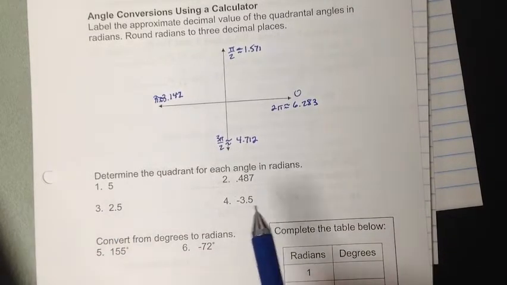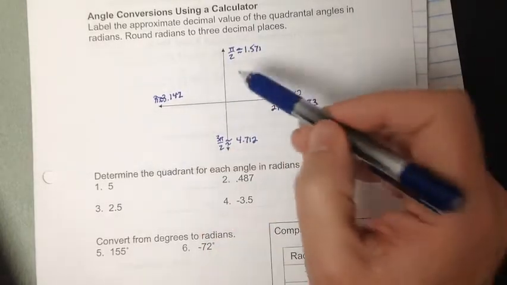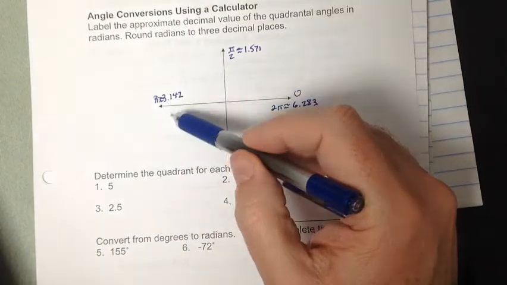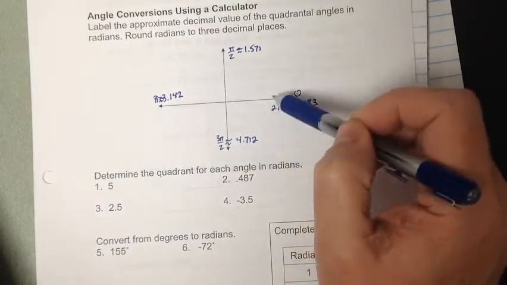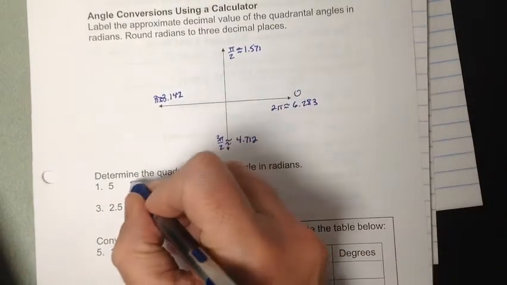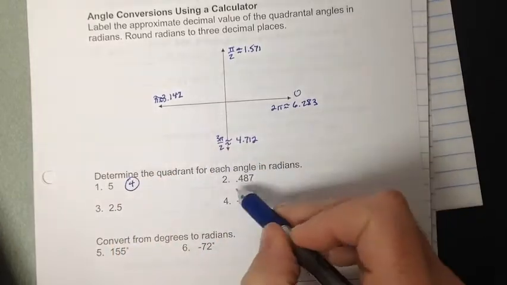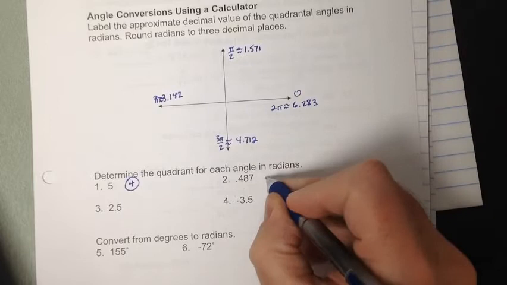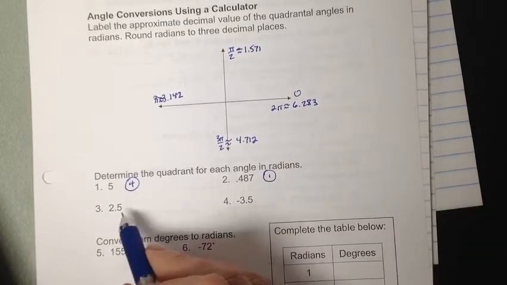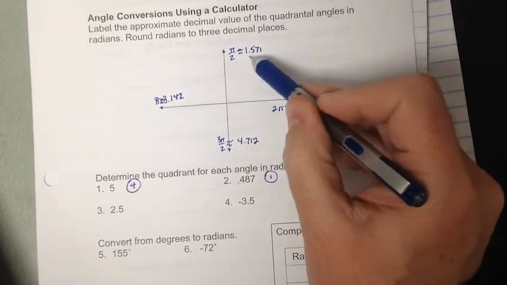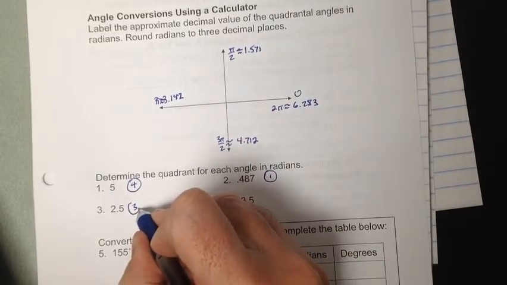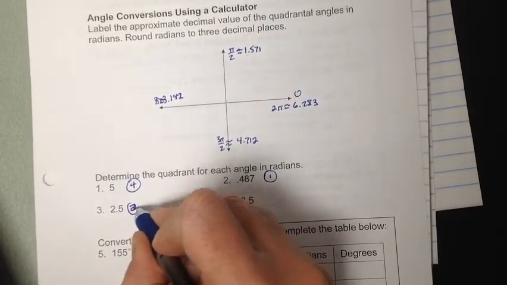All right. So now we're going to use that to answer 1 through 4, determine the quadrant for each angle in radians. So if I have a positive 5, I'm going to go in a positive direction counterclockwise. Greater than 3, greater than 4, less than 6, so it's got to be in the 4th quadrant here. Number 2, 0.487. Well, that's between 0 and 1.5. That's in the 1st quadrant. 2.5. Greater than 1.5, less than 3.1, that's, excuse me, 2nd quadrant.